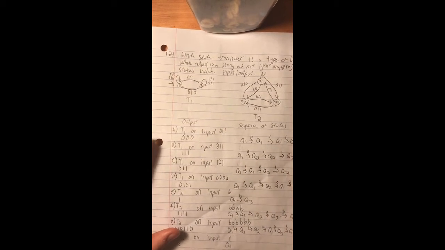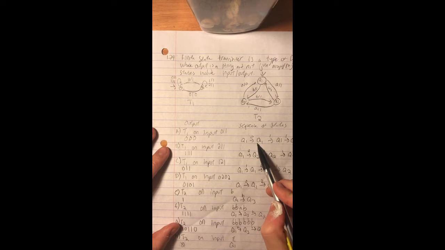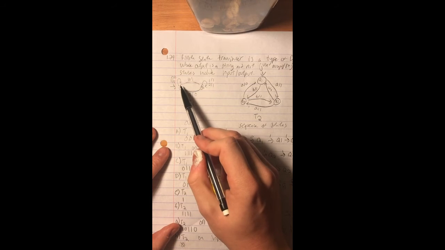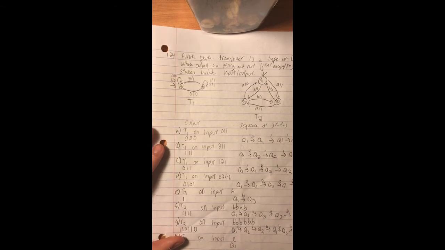And then we'll go over the sequence of states. For this one, because the input is 0, 1, 1, it never leaves Q1 because it always stays in it. And for BBB, BBB, the sequence of states is Q1 to Q3 to Q2 to Q1 to Q3 to Q2 to Q1. It's just a circle for those 6.